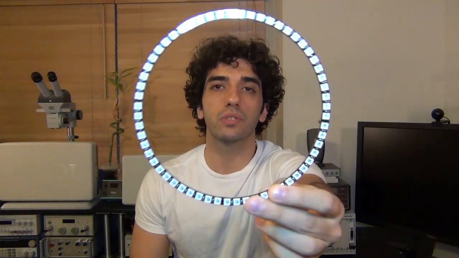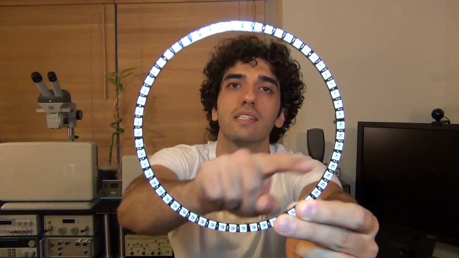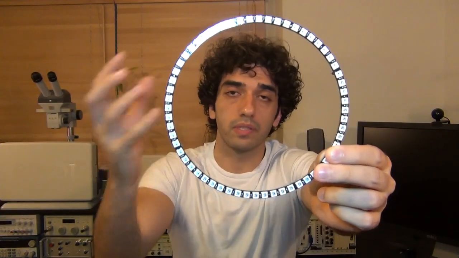Today's episode is very special because it's the first Signal Path giveaway. But before we get to that, I wanted to talk to you about these NeoPixel LEDs which have become really popular recently. This particular product from Adafruit has 60 LEDs arranged in this circular pattern which you can program and then light them up individually and so on.